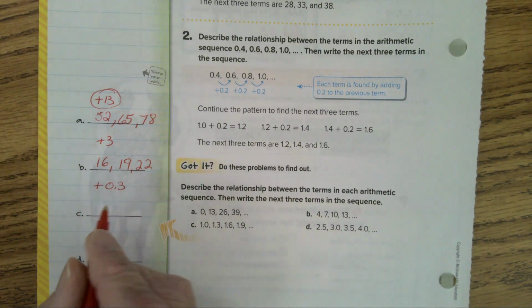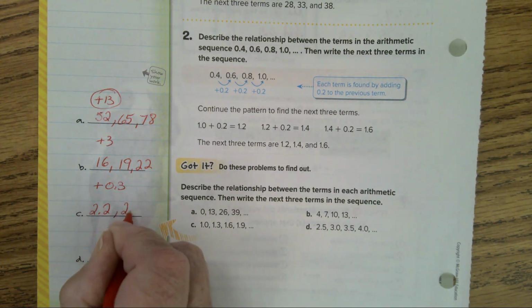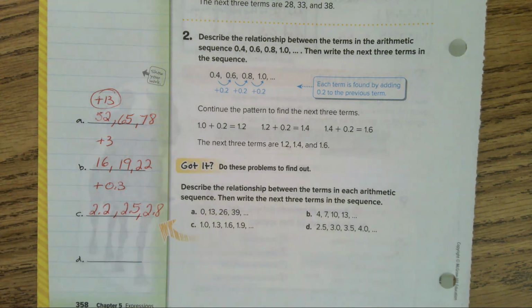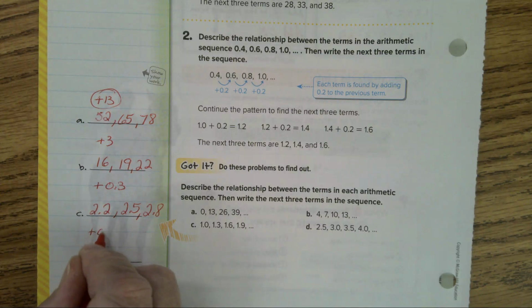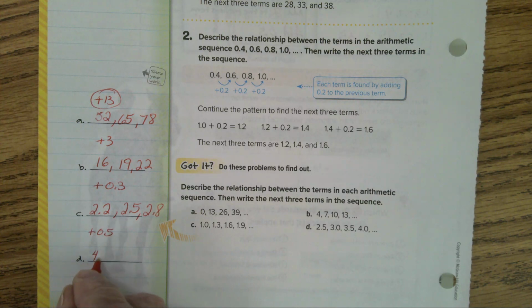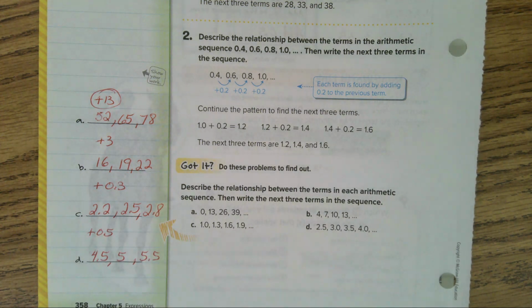So you have 2 and 2 tenths. The next would be 2 and 5 tenths, and 2 and 8 tenths. And in letter D, you're going to add a half, or 5 tenths, and you'll end up with 4 and 5 tenths, 5 and 5 tenths. You could have 5.0 there. Any questions? All right, let's go on to page 359.